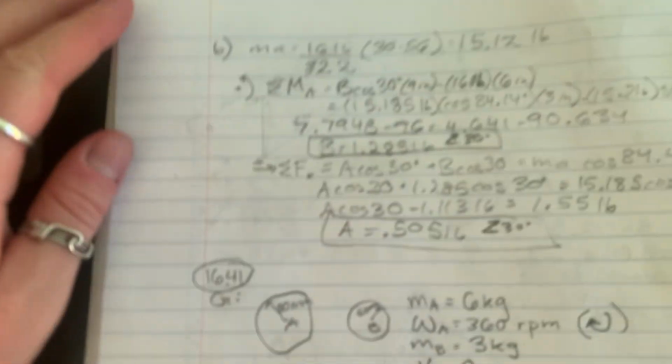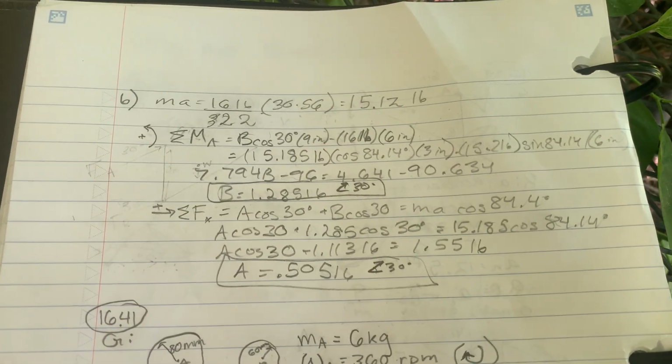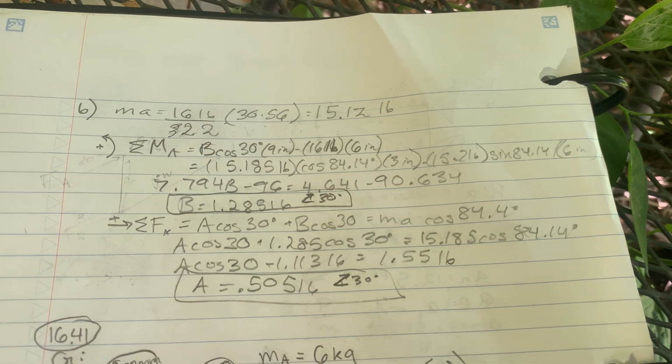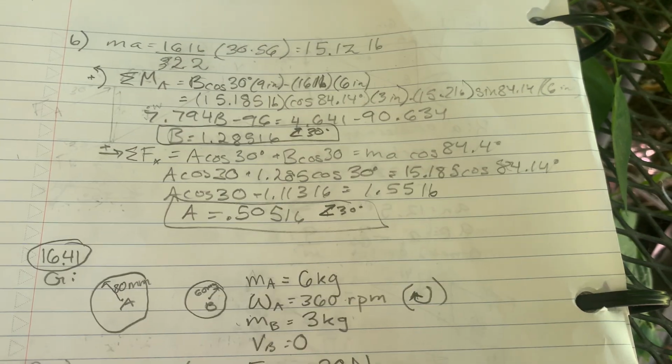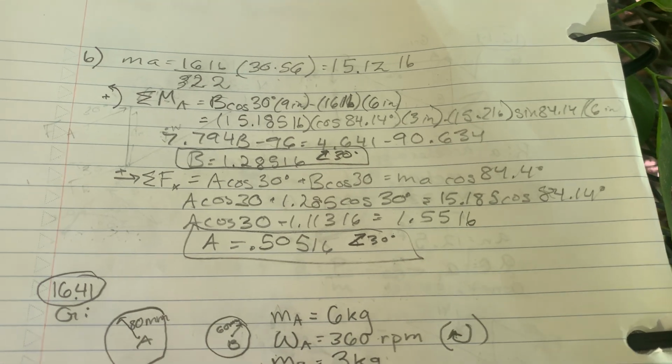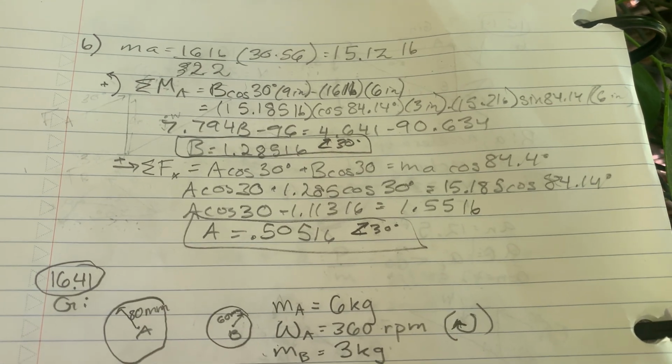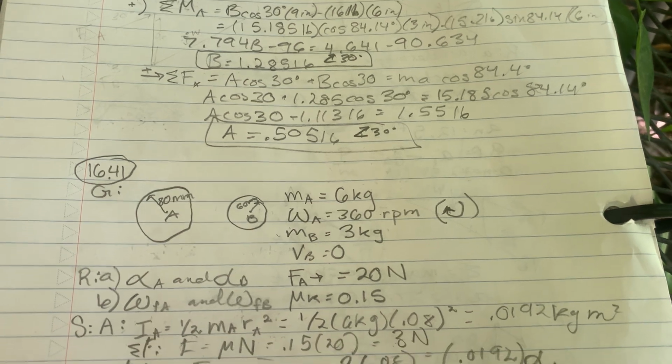The next part of the problem is to solve for the reactions. So I did the moment around A and the sum in the x direction, and got the reaction at B equals 1.285 and the reaction at A is 0.505.